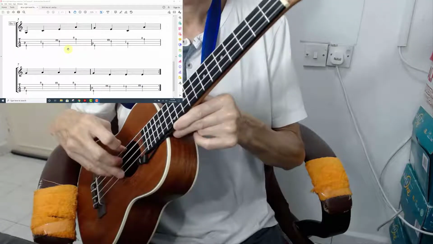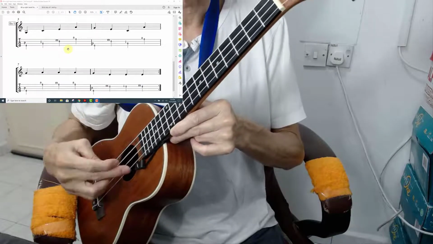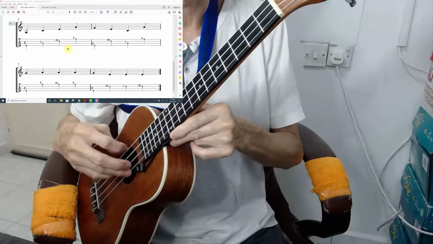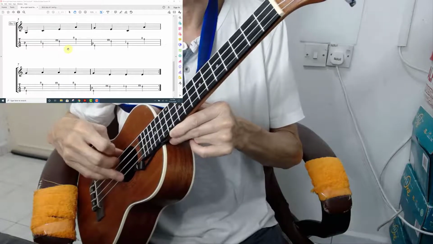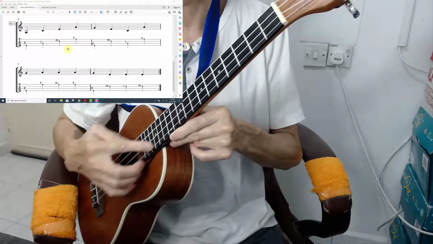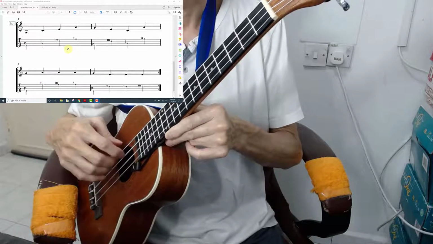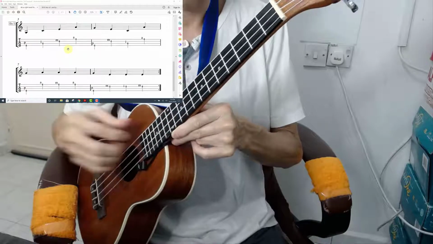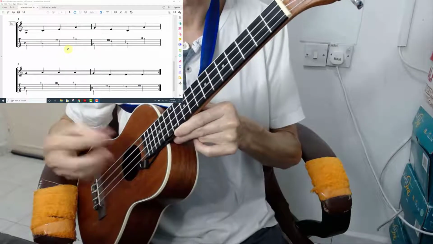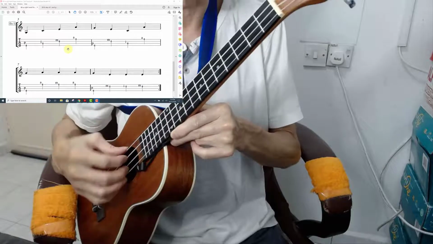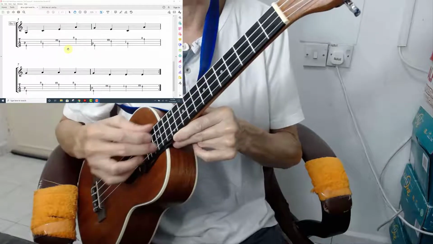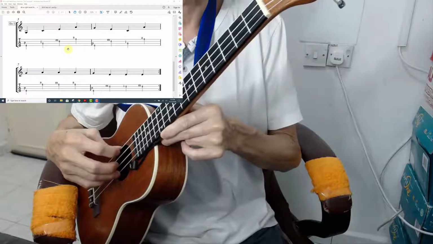Because the apoyando stroke tends to increase the volume for the string that you are applying the apoyando. For example, if you want this to be the melody, you will do this. That will be louder. But for ukulele, we just play normally with tirando. We don't use apoyando because of the narrowness of the fret. So we just play like this.